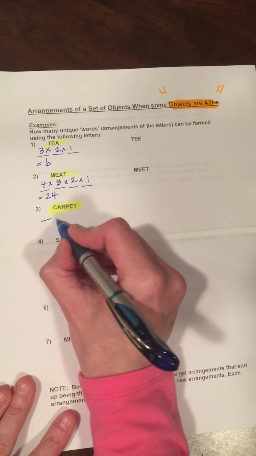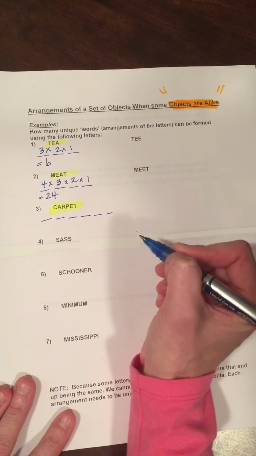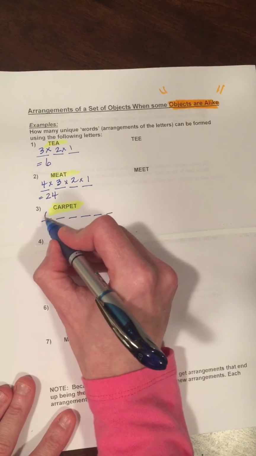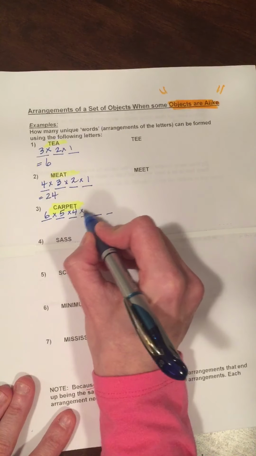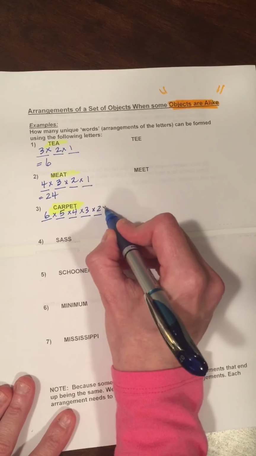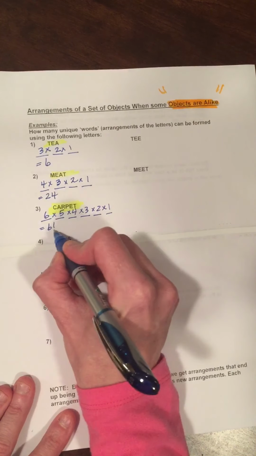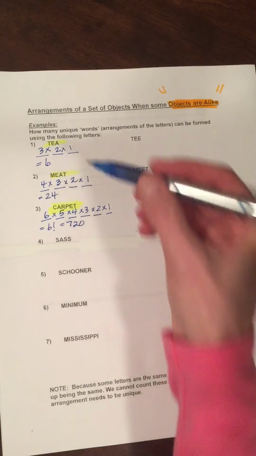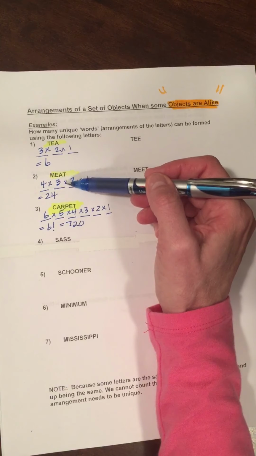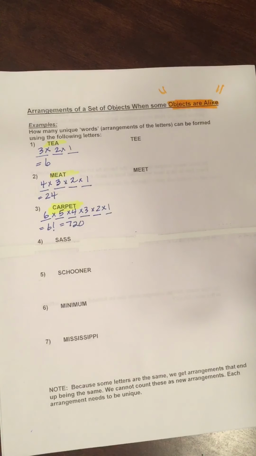In the word carpet, there are 6 letters. So again, how many choices on the first pull? How many choices? How many choices? Beautiful 6 factorial. Beautiful 720. Okay, this would have been a 3 factorial, 4 factorial, 6 factorial. Okay, so absolutely 100%, nothing new in the 3 examples that we've just done.